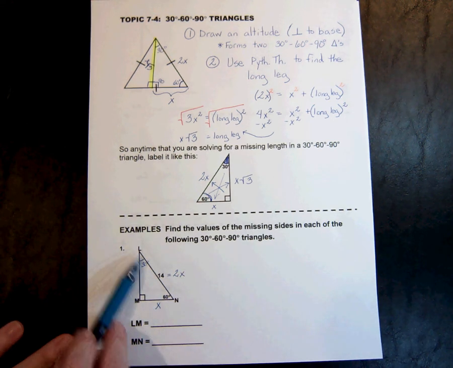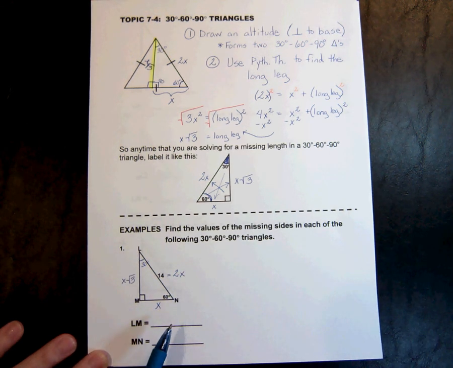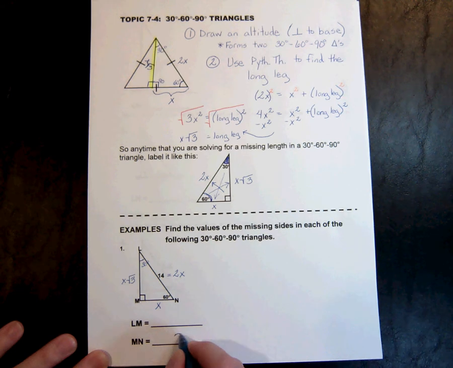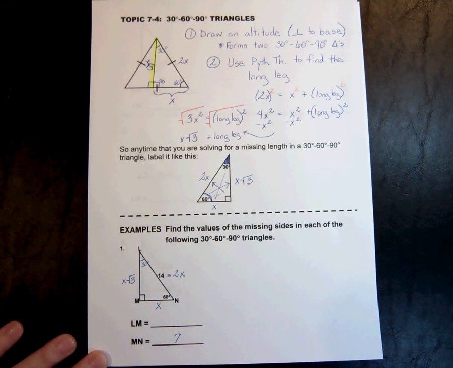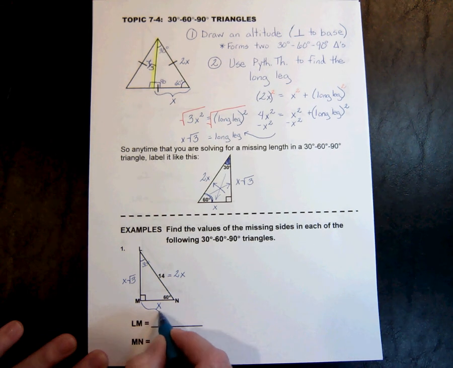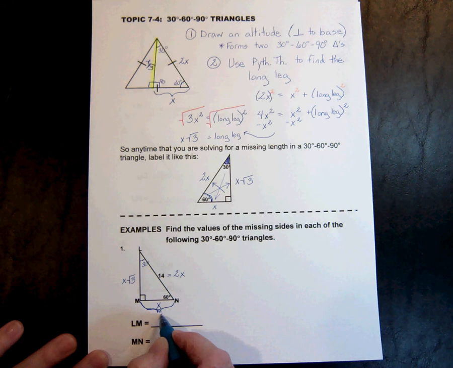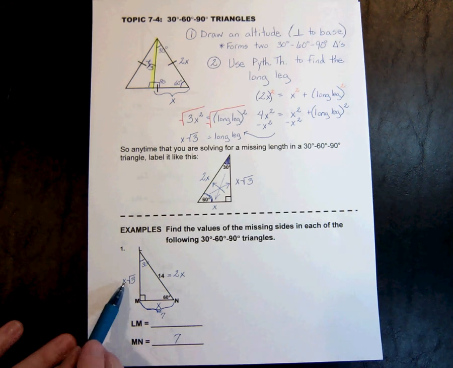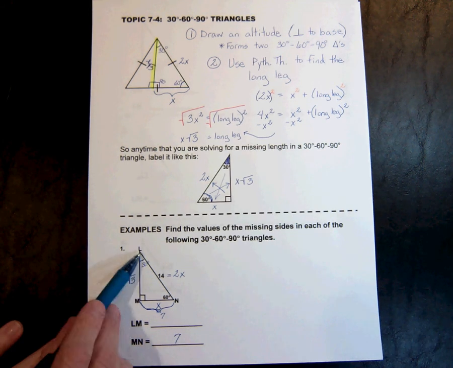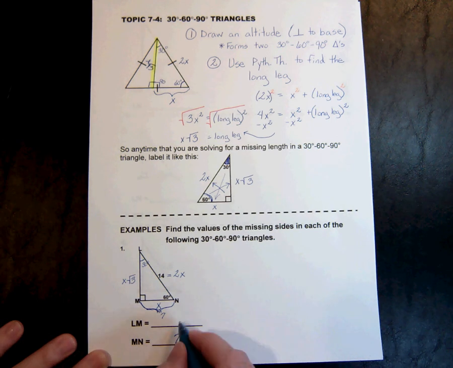So if the value of LN is 14, then MN is going to be 7. We'll go ahead and label that, so we can know that this one's 7. So if x is equal to 7, this value from M to N is 7. If that's 7, then 7 square roots of 3 is what this value is going to be.